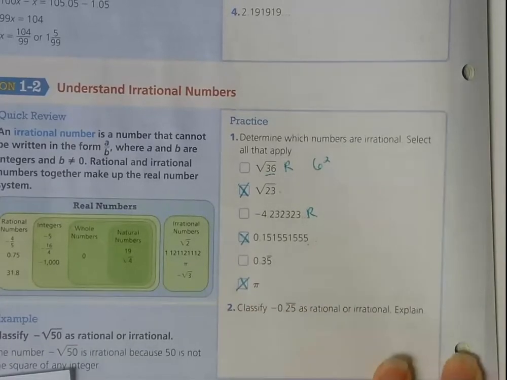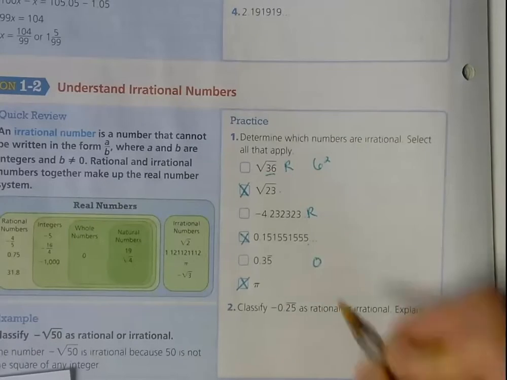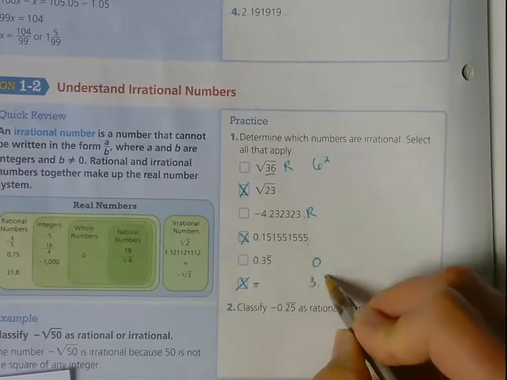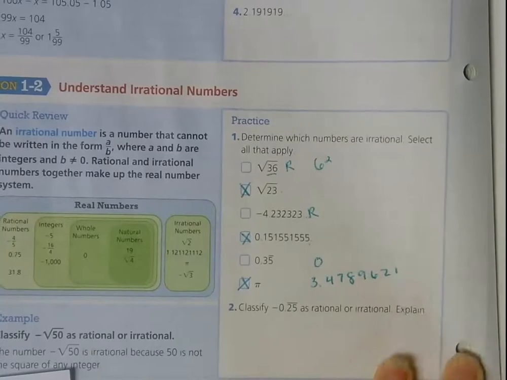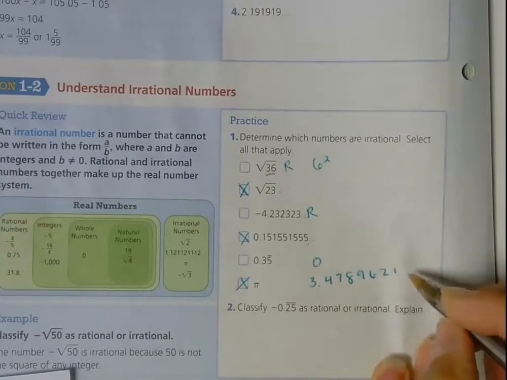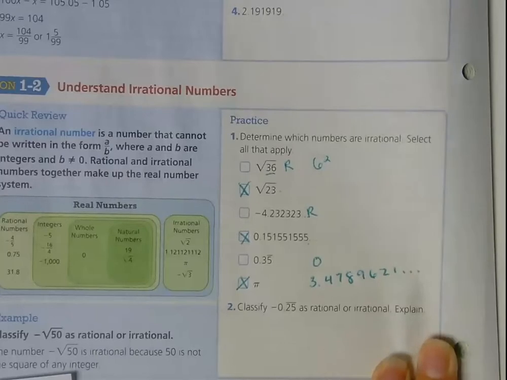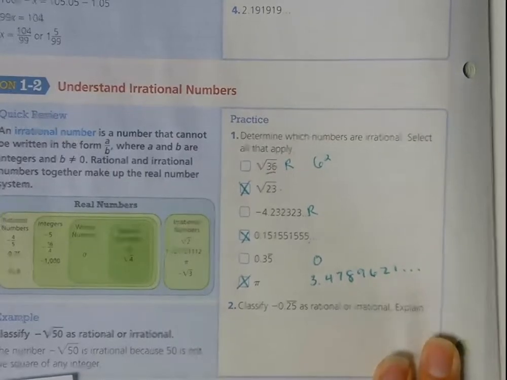A couple other ones, 0, obviously that terminates. I wish they had a couple other examples, like 3.4789621. Okay, as long as the number stops, this would be rational. As soon as I put a dot, dot, dot, if it keeps going and I don't see a repeating set of digits, that would be irrational.